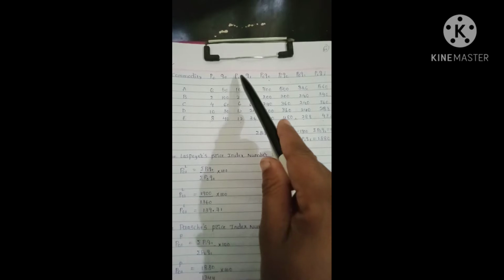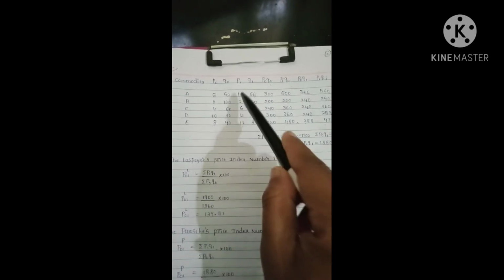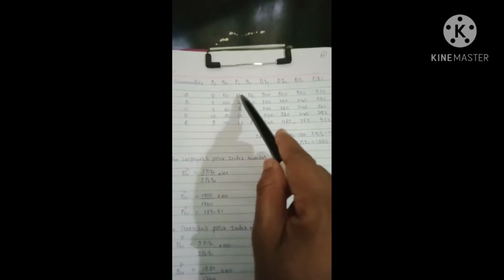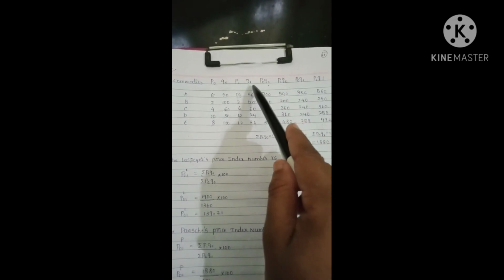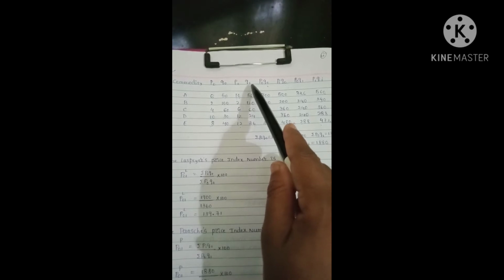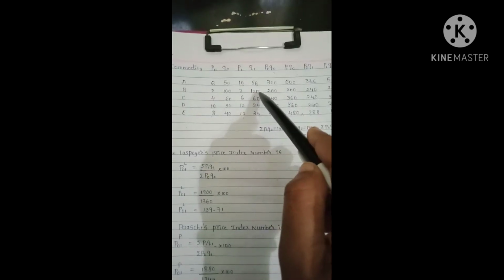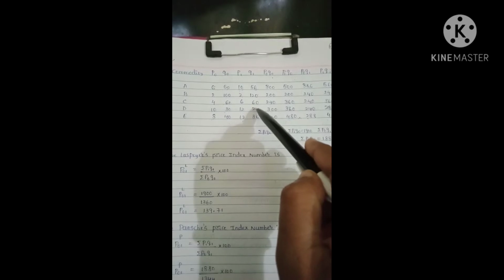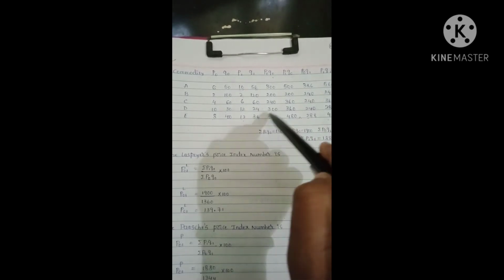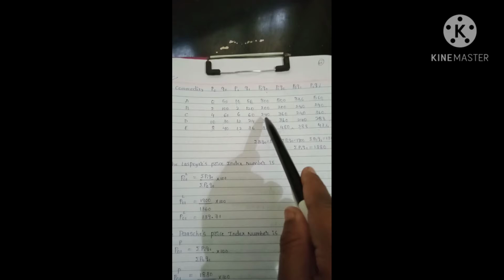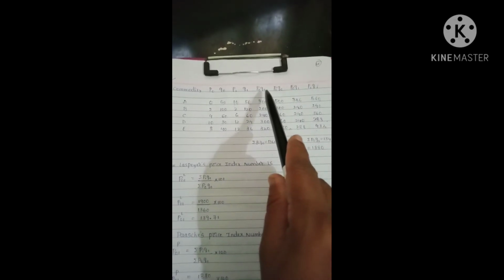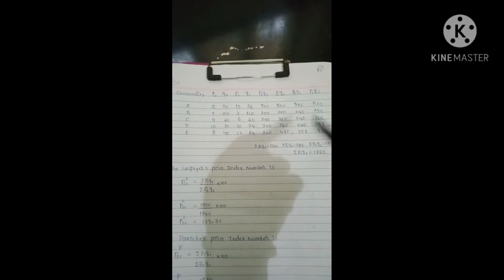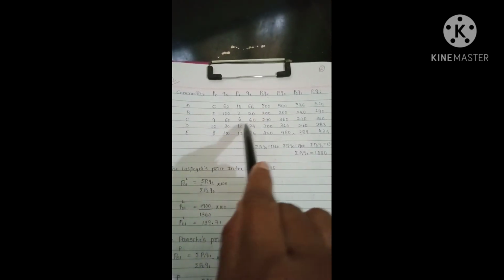Next P1, the price in 2000: 10, 2, 6, 12, 12. Next quantity in 2000 is defined as Q1: 56, 120, 60, 24, 36. Next move on to the calculation. These 4 columns are given in the question, and 4 more columns we have to calculate.